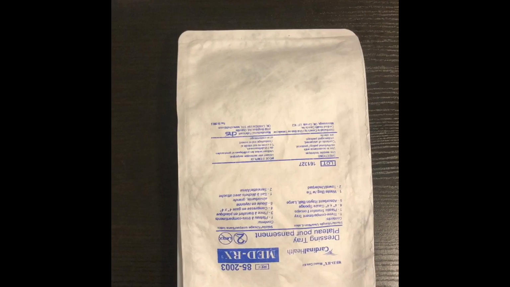Today I'm remediating week 4, dressing change, OSCE. Step 1. Check supervisor's original order regarding wound care and for client allergies noted in the chart.